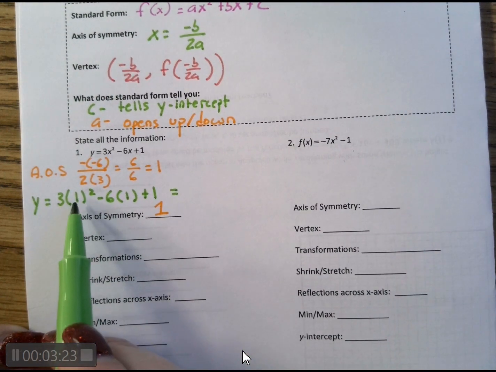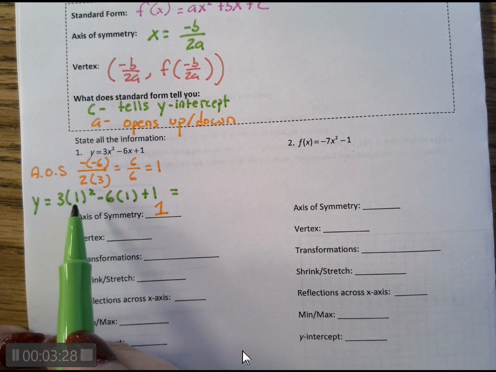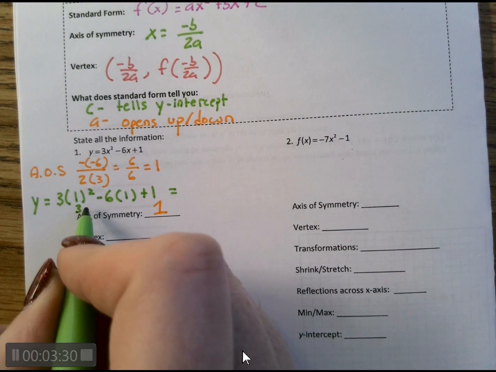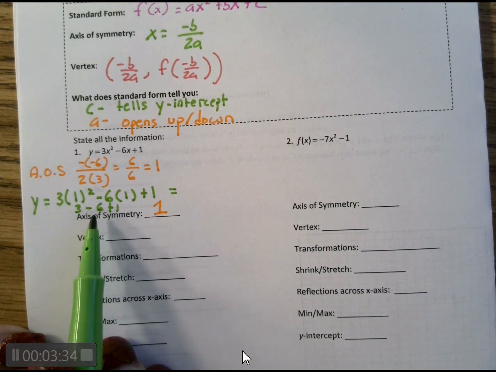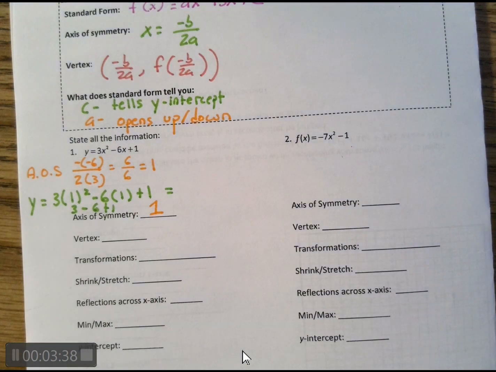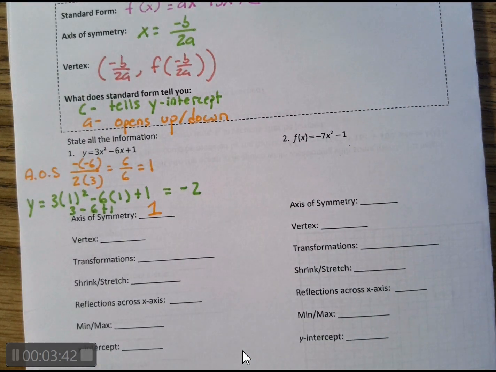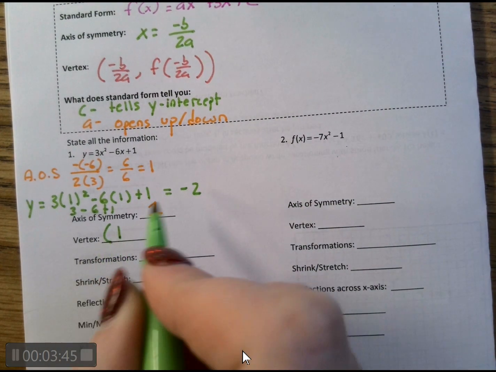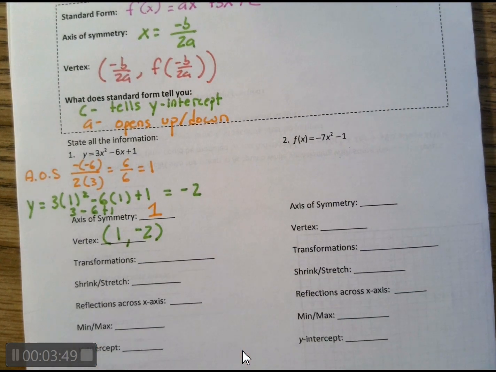And so 1 squared gives us 1, times 3. So we have 3 minus 6 plus 1. 3 minus 6 is negative 3, plus 1 is negative 2. So that means our vertex is going to be 1, comma, negative 2.